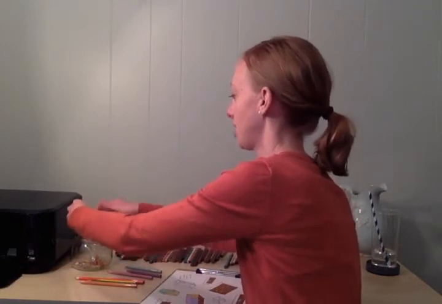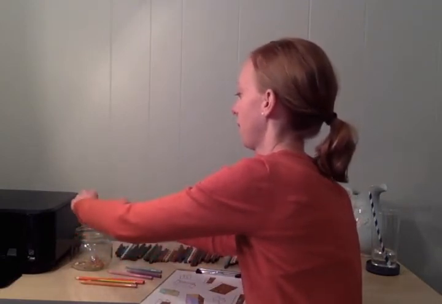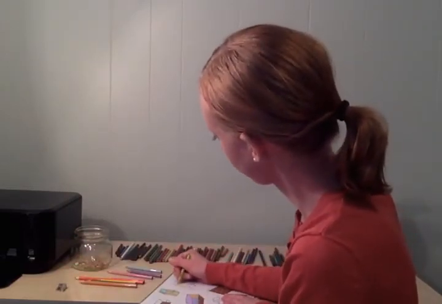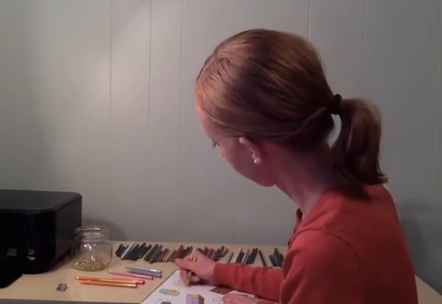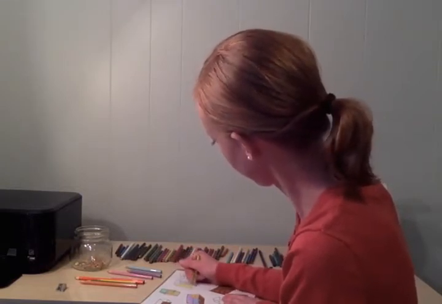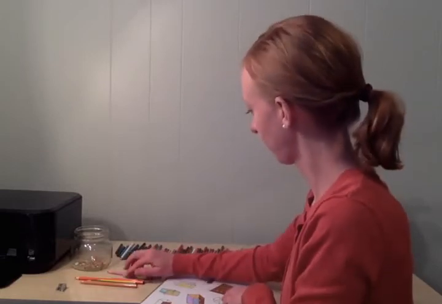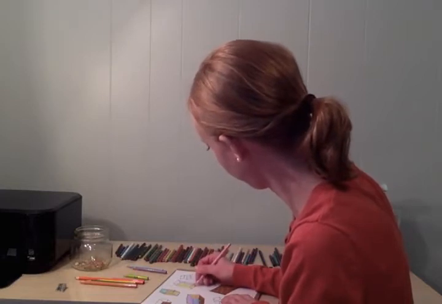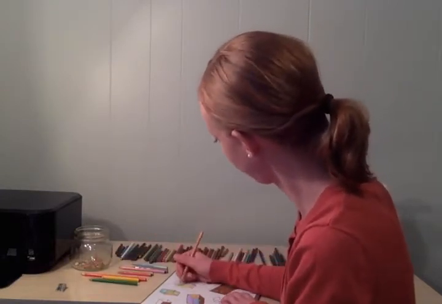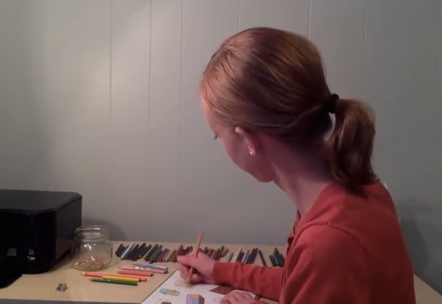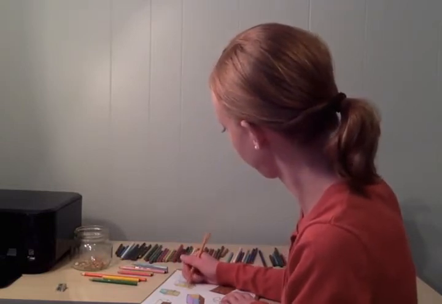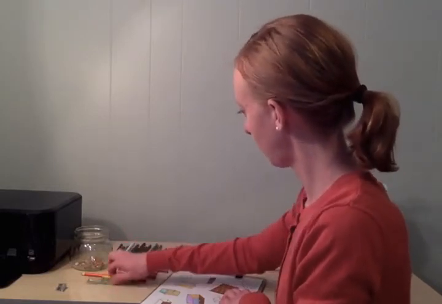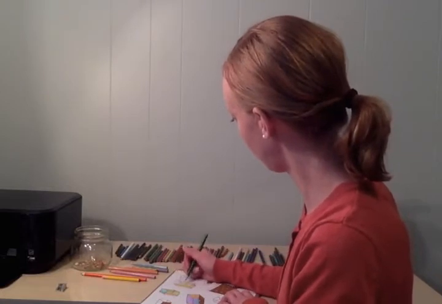A few of these need to be sharpened. I can't remember if I used that one yet. Let's see.